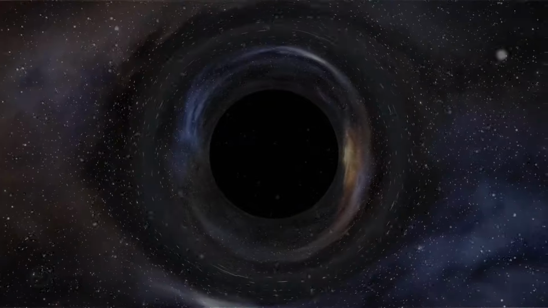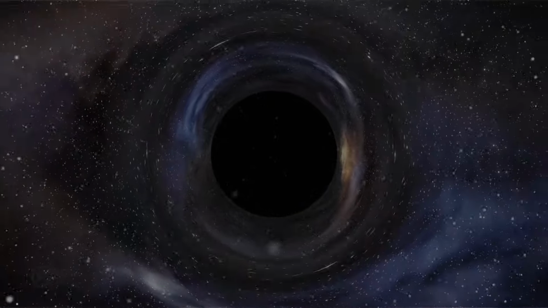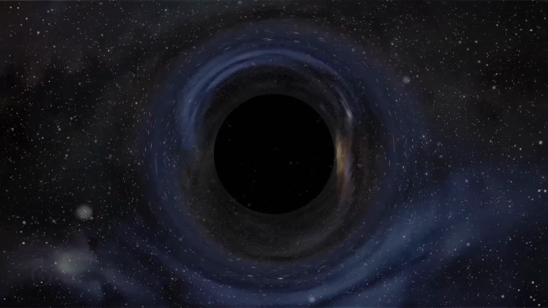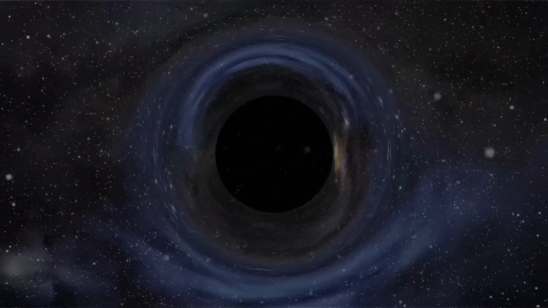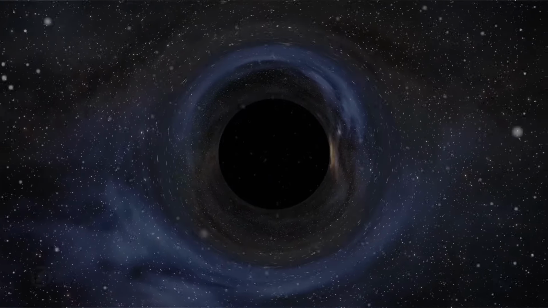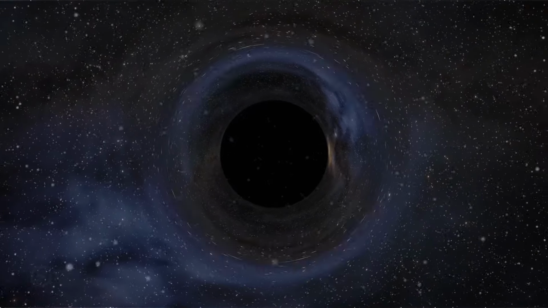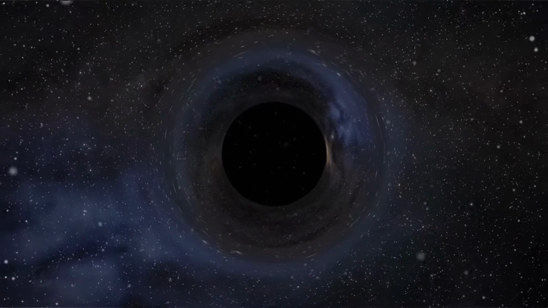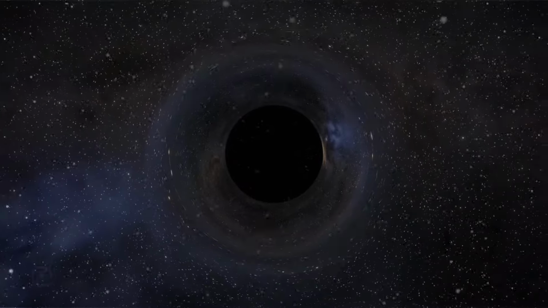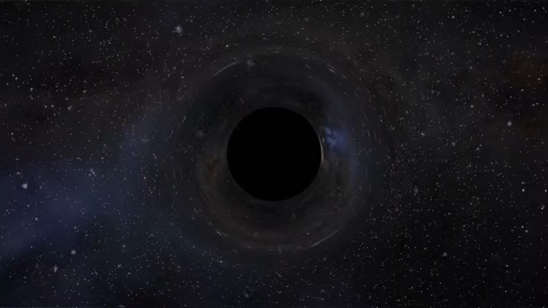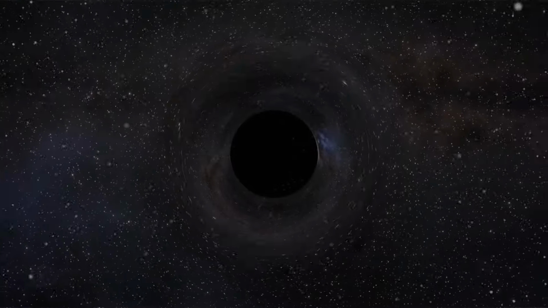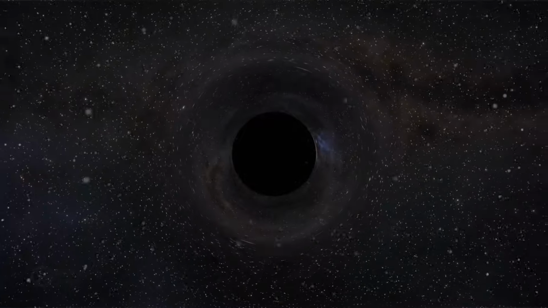In 1974, Stephen Hawking made a discovery that transformed our understanding of black holes from eternal absorbers to dynamic, evolving objects. Using the principles of quantum field theory and curved spacetime, he demonstrated that black holes are not perfectly black. Instead, they emit a faint thermal radiation due to quantum effects near the event horizon. This phenomenon, now known as Hawking radiation, implies that black holes can gradually lose mass and eventually evaporate completely.